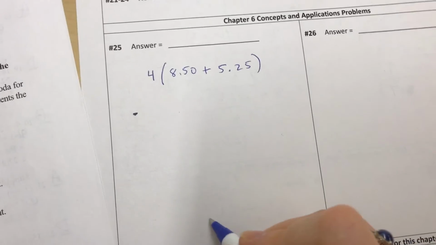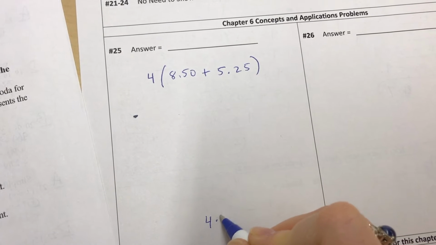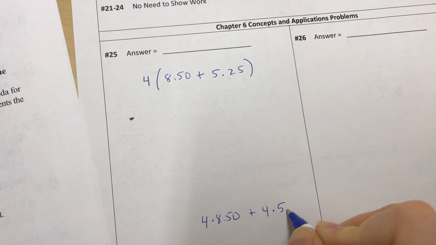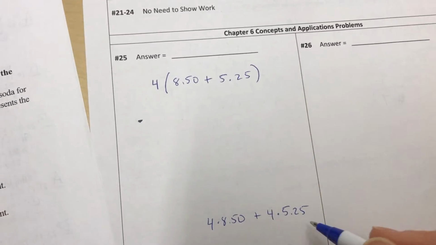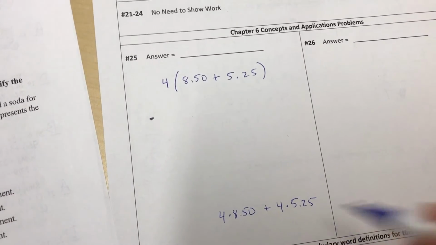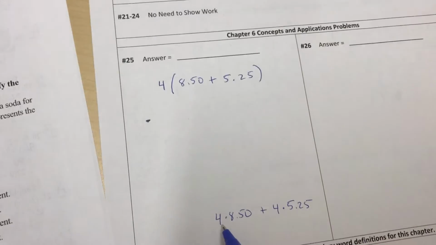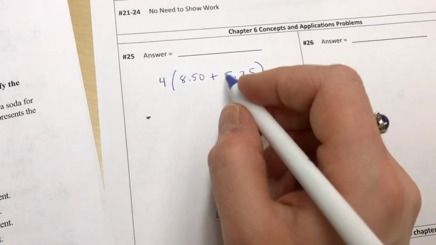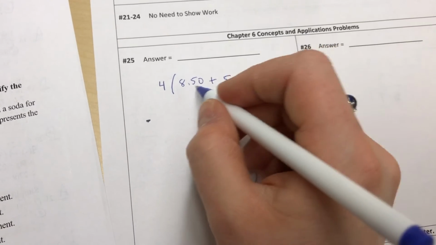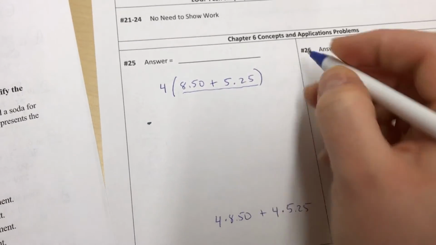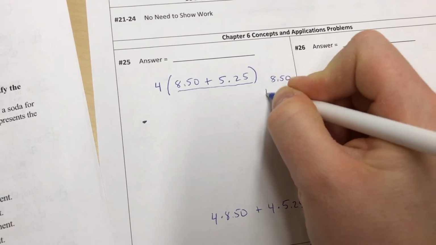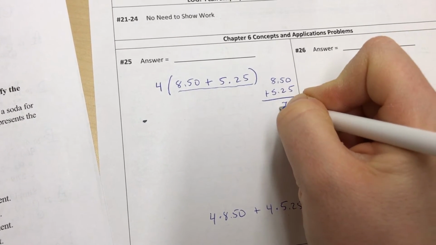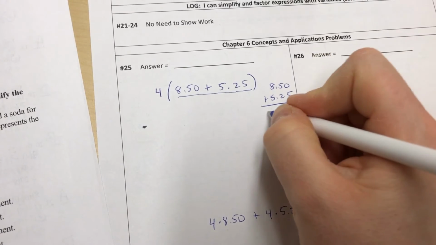$8.50 ticket plus a $5.25 popcorn. You may have written it like this: 4 times $8.50 plus 4 times $5.25. Either way, you'll get the same answer, because the next step is you can either use the associative property and solve it like this, or I think I'm going to add first. So I'm going to do these parentheses first. 8.50 plus 5.25. Bring down the decimal.